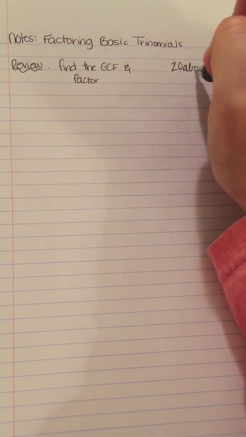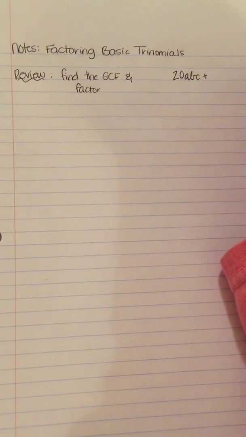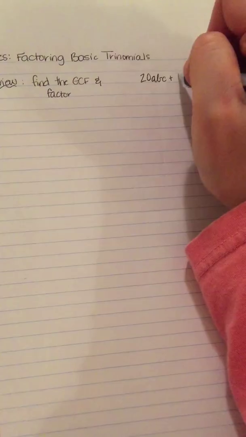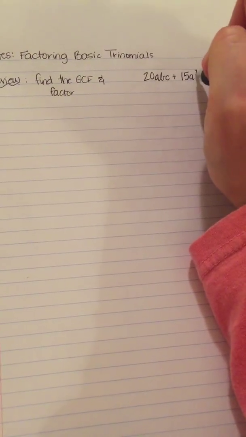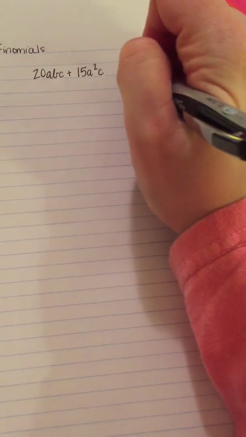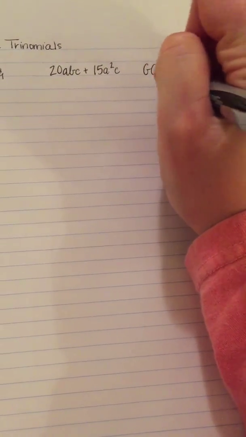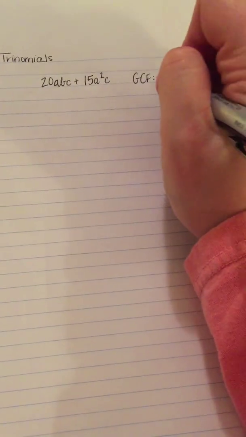20ABC plus 15A squared C. So the first thing I want you to do is find the GCF of each of the terms. So numerically, if you look at the 20 and the 15, your GCF would be 5.